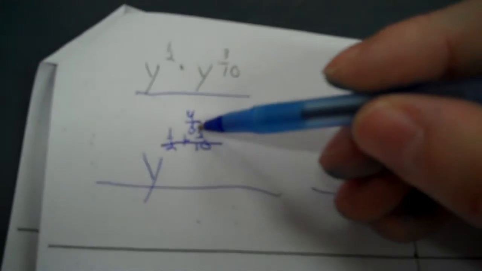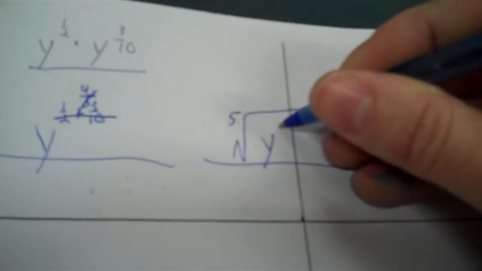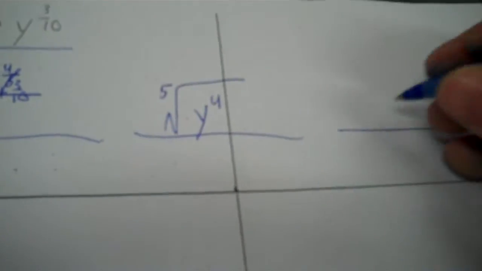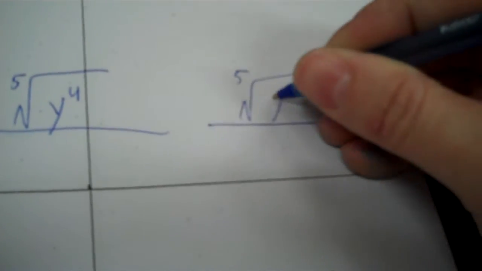Now we have a fraction, but it's not on the bottom. It's positive. I don't need to rewrite it, no negative exponent, and the fraction's on top, so I can now go over here. Well, the only power I have is a fraction, so I get rid of the fraction by making a 5th radical, and then y to the 4th. And you really can't simplify that, and that is the answer.